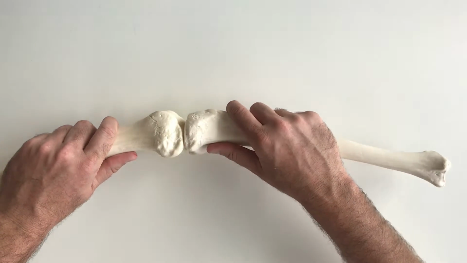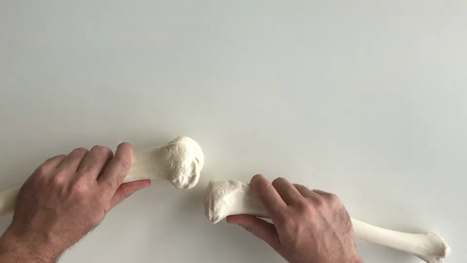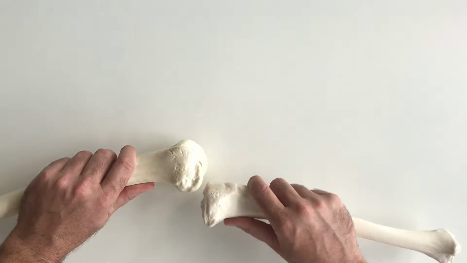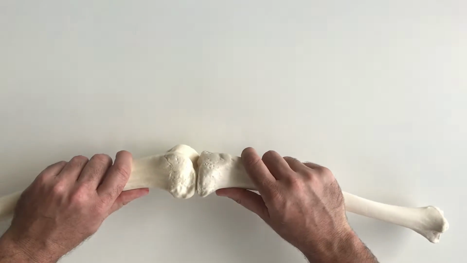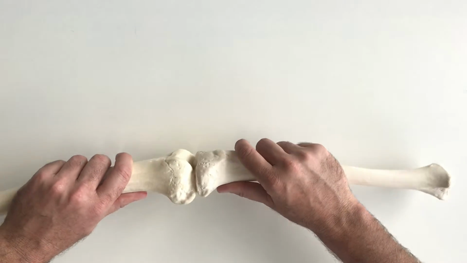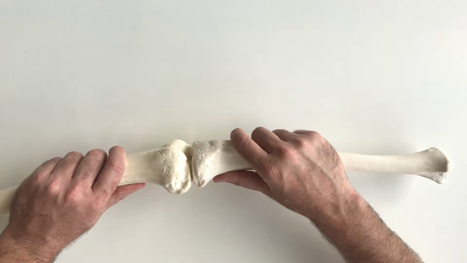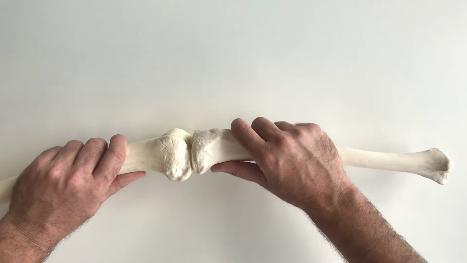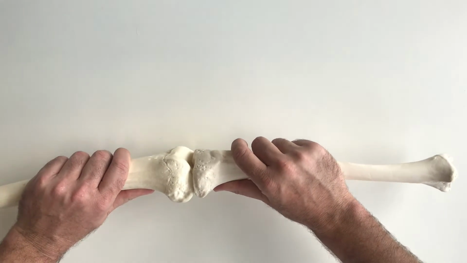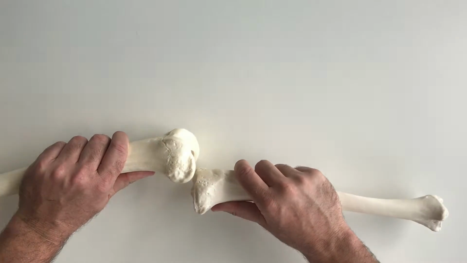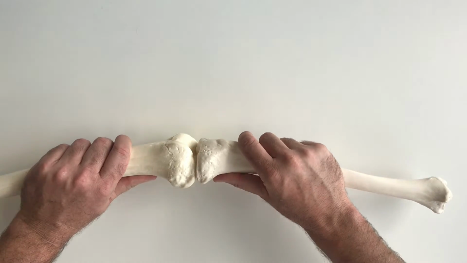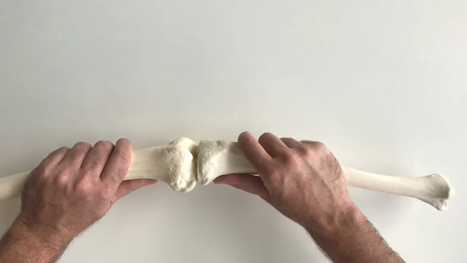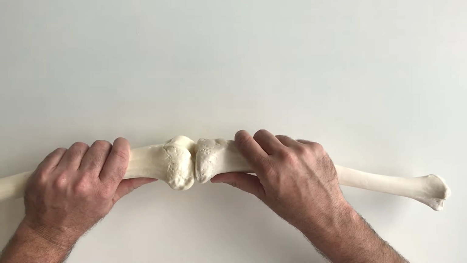Now the posterior cruciate ligament prevents posterior displacement of the tibia, so the tibia drawing backwards. This movement's nowhere near as common because we don't hyperextend our knee that much. It can still happen. It happens if you, say, step in a divot, or you're perhaps running backwards, or just get a bad angle, so it can be injured. But it's less likely that your tibia tracks backwards on your femur, so it's less injured than the anterior cruciate ligament. It's also a much thicker ligament, that posterior cruciate ligament, so it's a little bit stronger than the anterior as well.